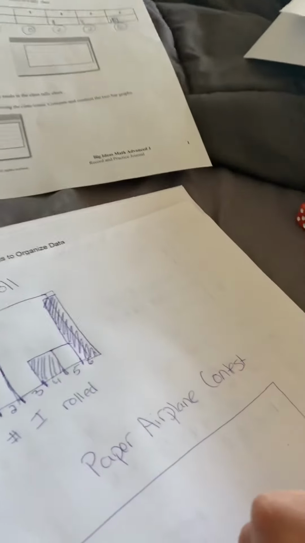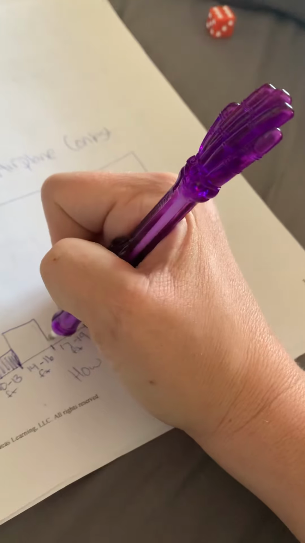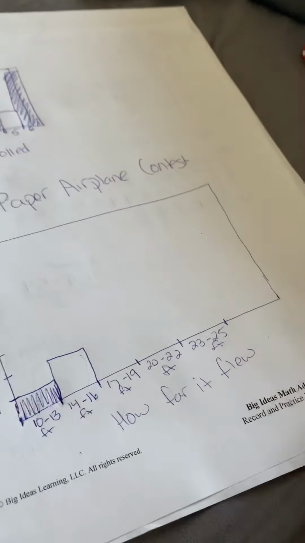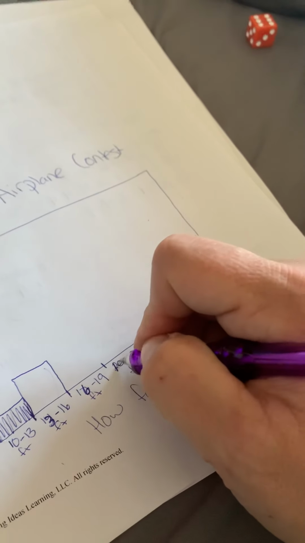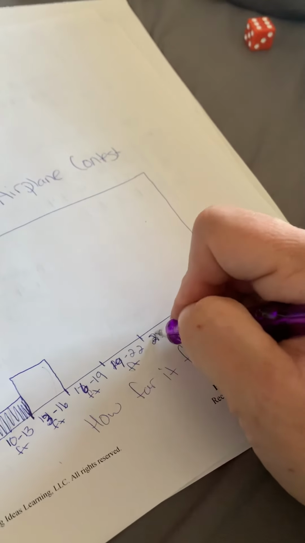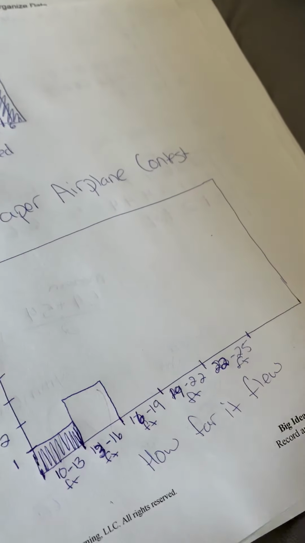So then we're going to make our bar go up to 2 from 14 to 16. All right. So now I guess I should say these should be 13 to 16, 16 to 19, 19 to 22, 22 to 25. That's better.